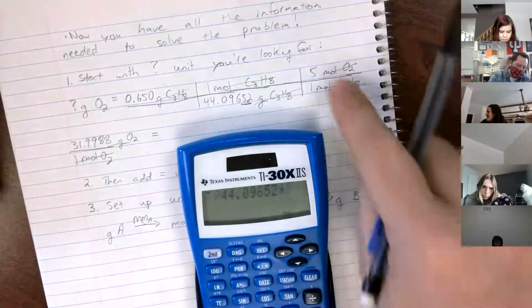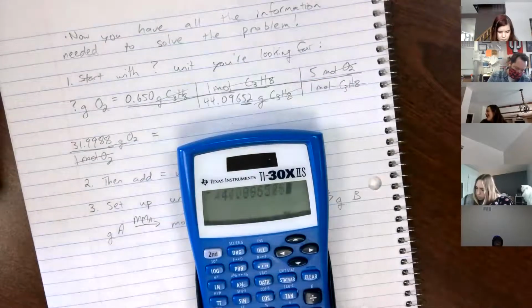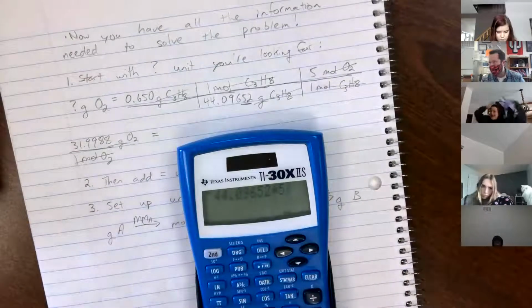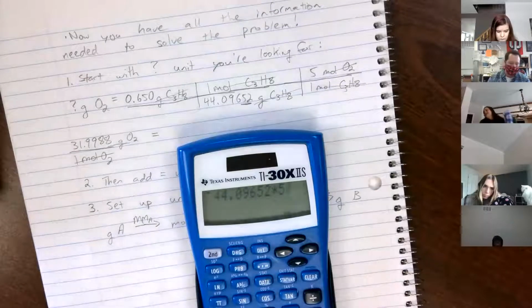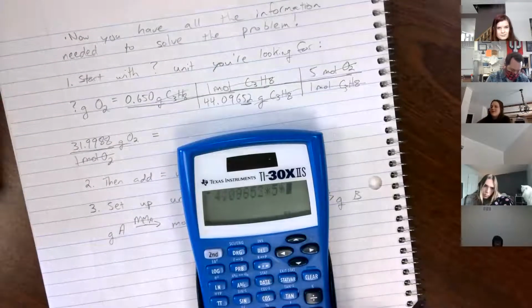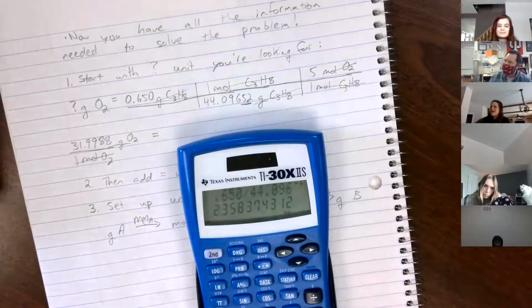I am going to multiply by 5, though. That 5 right there is on top. So multiply by 5. Again, if you want to, you can divide by the 1, but we don't have to. Identity property. Come down here then, multiply by 31.9988. Press the enter button.